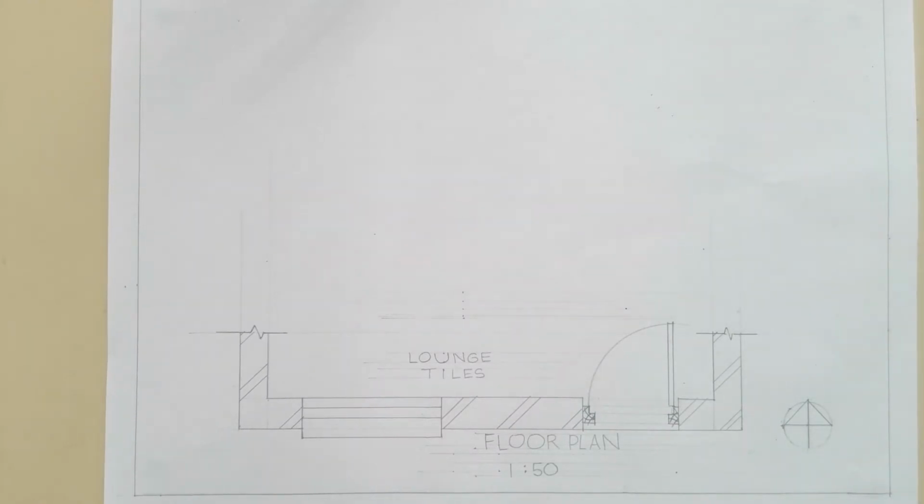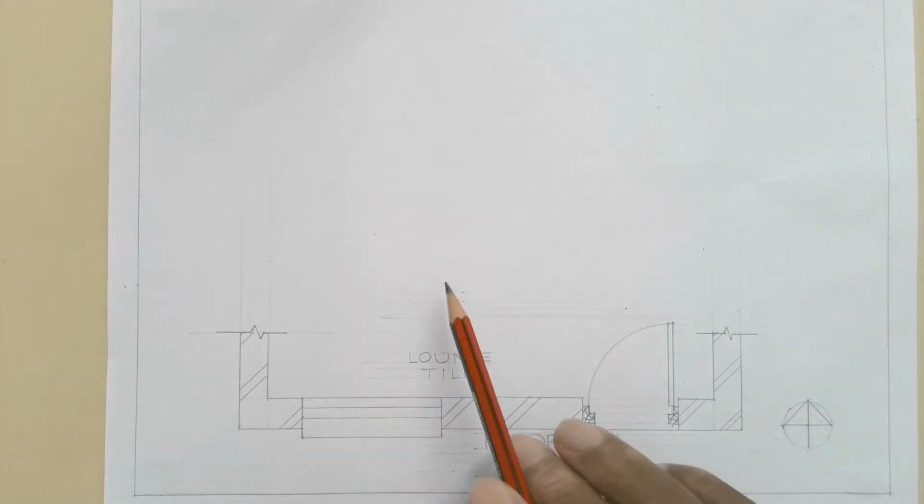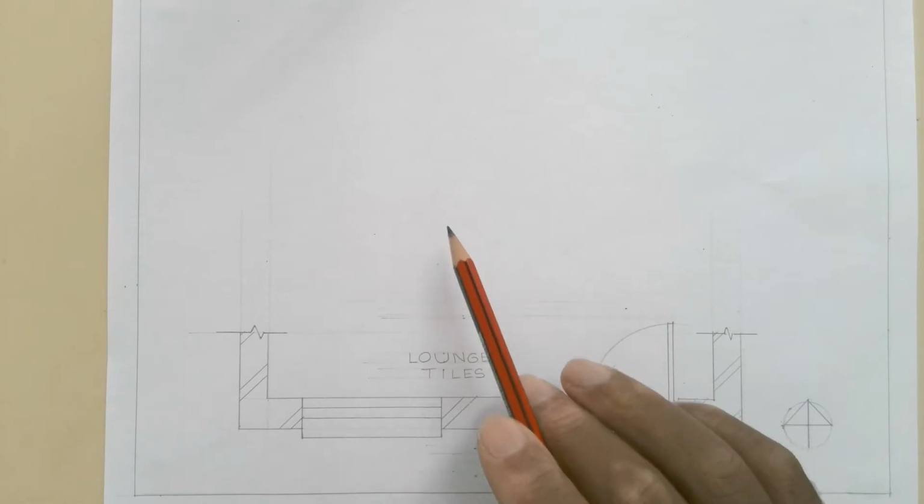Today we want to deal with an elevation projected from the floor plan. Obviously, it has been disturbed, it's been cut. Now we have the door there and we have the window there. I want to show you how to draw an elevation.